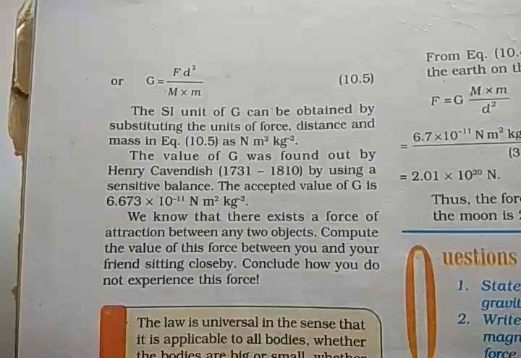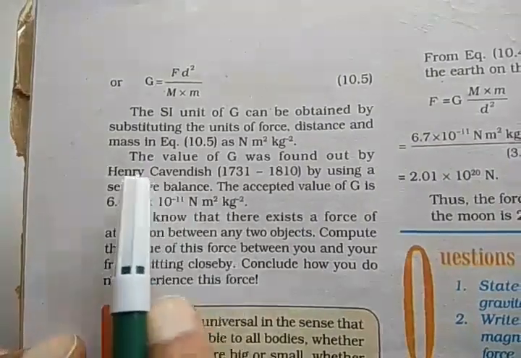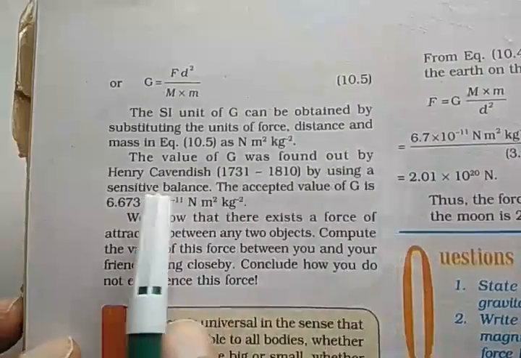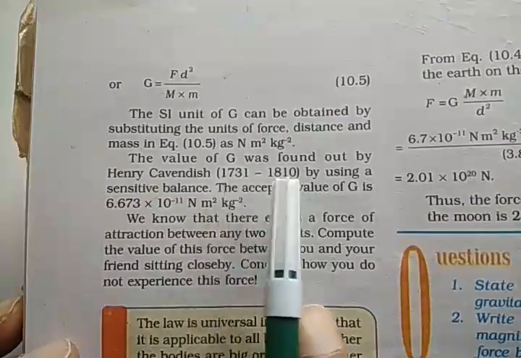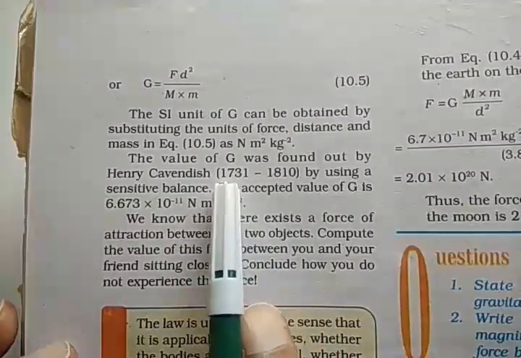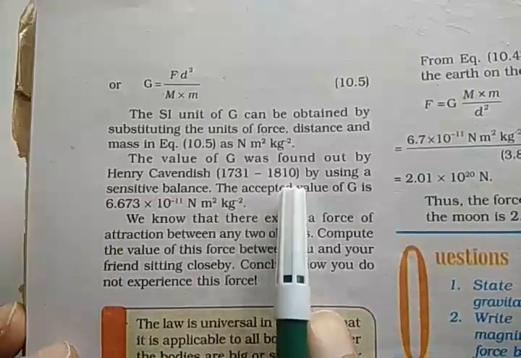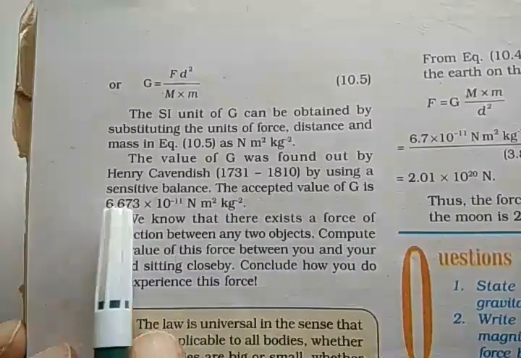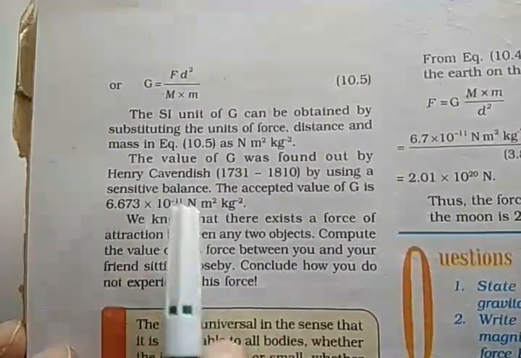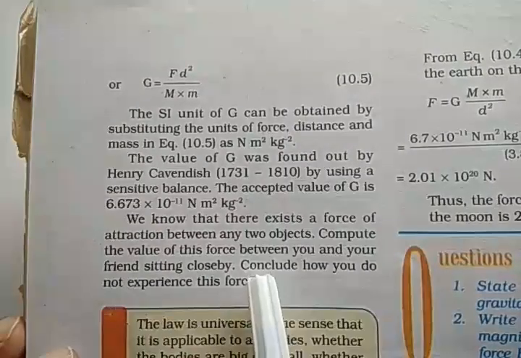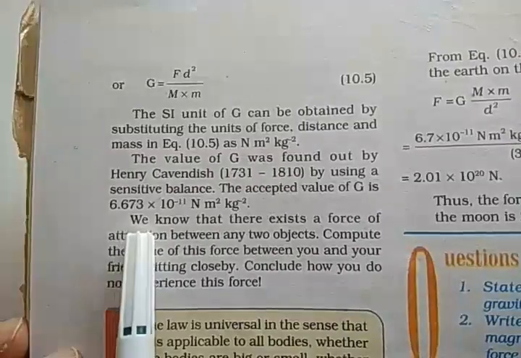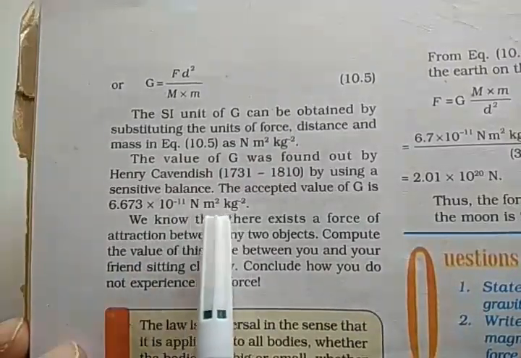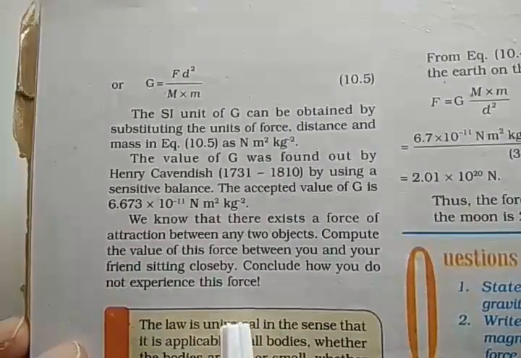So here, from the textbook: the value of G was found out by Henry Cavendish in 1730. This person was living between 1731 and 1810. By using a sensitive balance experiment, he found this value. The accepted value of G is 6.673 into 10 to the power of minus 11 Newton meter square kg minus 2.